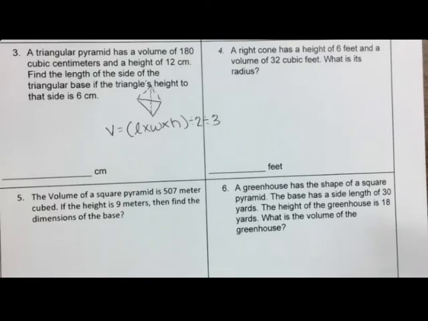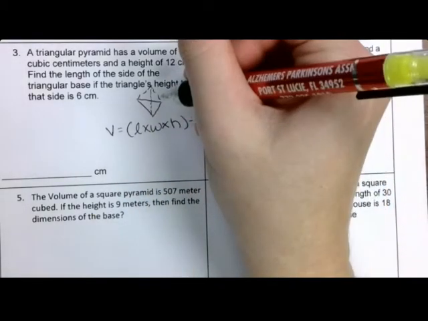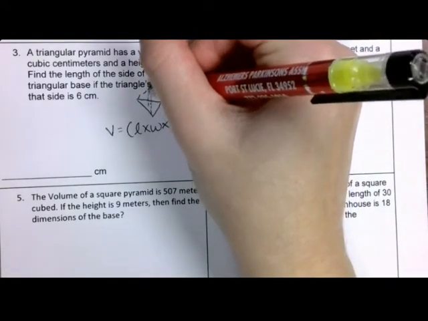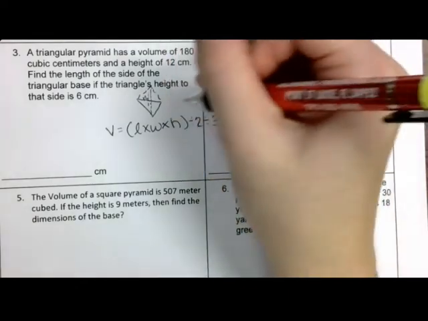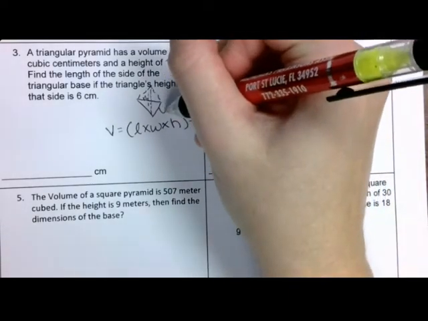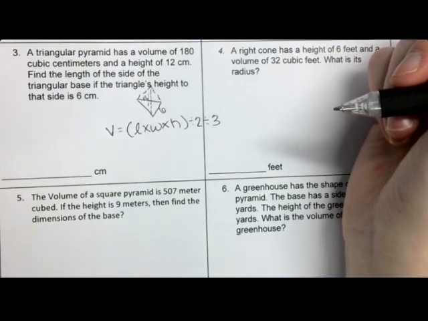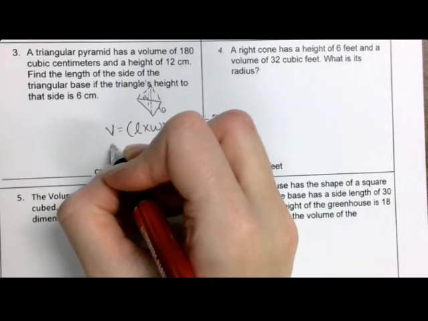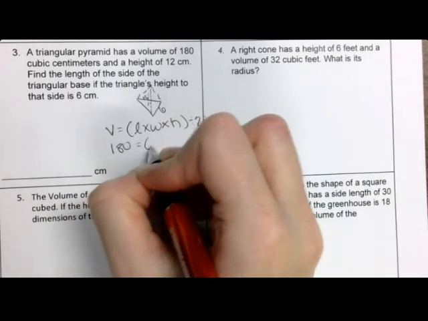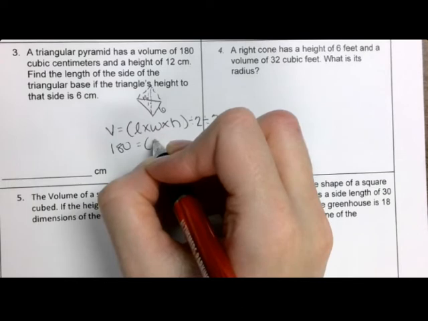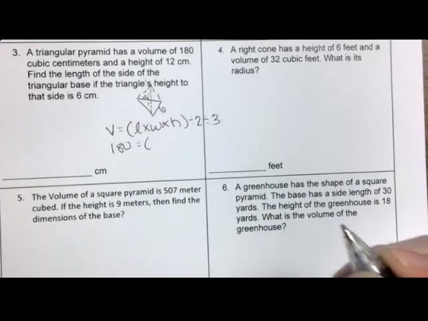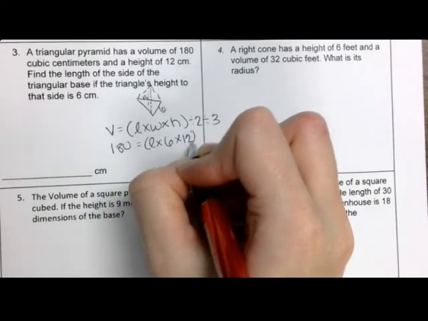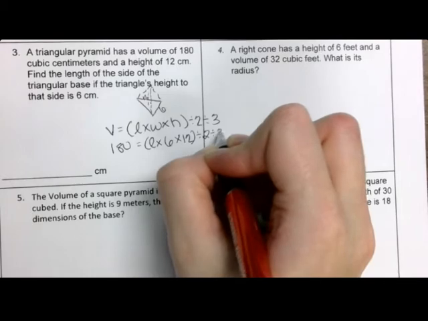Okay? So the height is 12. I'm not really sure where the height is, but we'll put it right there. Sounds good. And one of the sides of the triangle is 6. We don't know the other side. So we do know our volume is 180. We don't know the length. We know the width is 6, and we know the height is 12. Divided by 2, divided by 3.